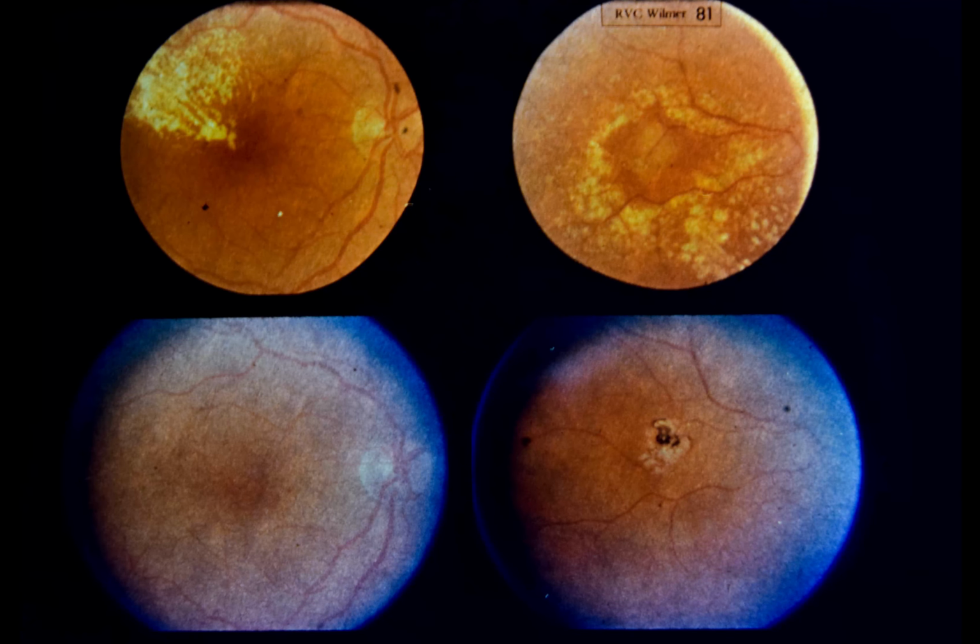Slide 81. Photocoagulation treatment of retinal arterial macroaneurysms. This 70-year-old female was illustrated in slide 80. Upper left, note marked lipid deposition in the macula prior to photocoagulation treatment. Visual acuity was 20/200. Upper right is a photograph taken immediately following argon laser photocoagulation treatment.